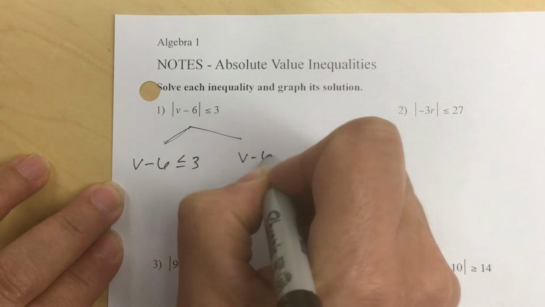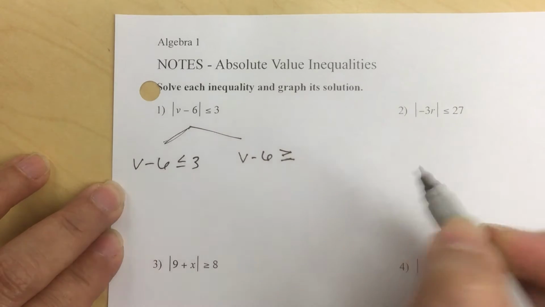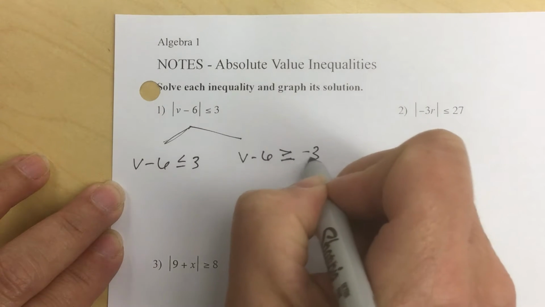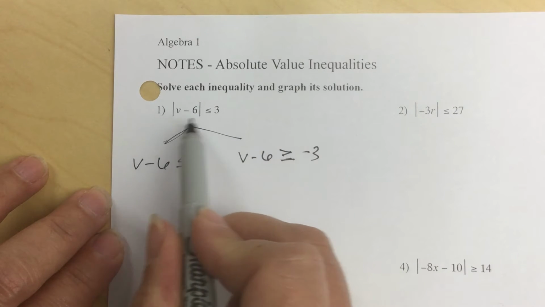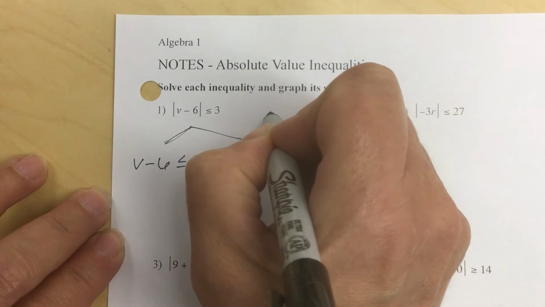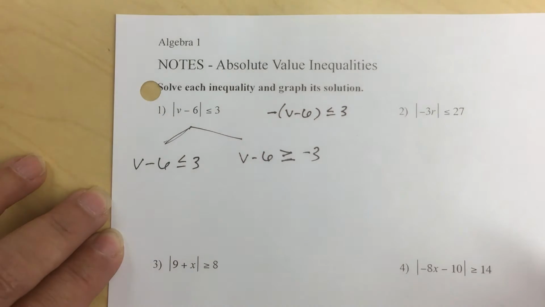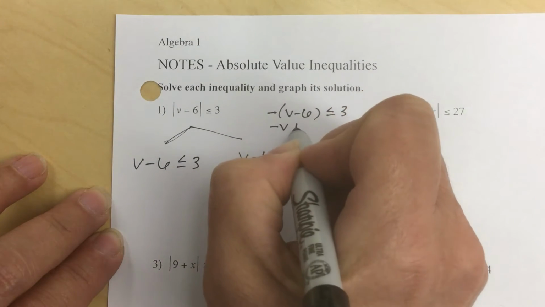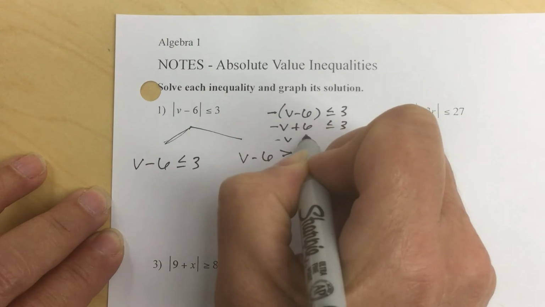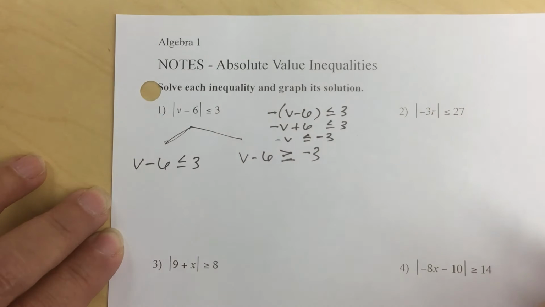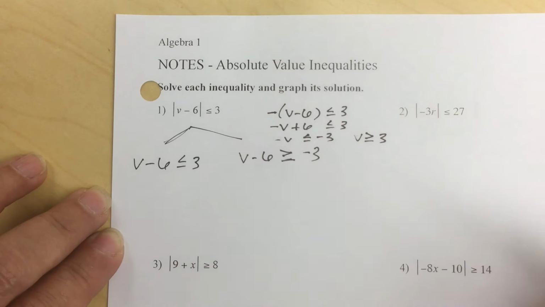So we're going to do v - 6, and we're going to change the less than sign to greater than, and we're going to change the 3 from positive to negative. In the book, it will show you to change the sign of what's inside the absolute value. So it'll have negative (v - 6) is less than or equal to 3. So you end up with negative v plus 6 is less than or equal to 3, which is negative v is less than or equal to negative 3. And then when you divide by negative 1, you get v is greater than or equal to positive 3.